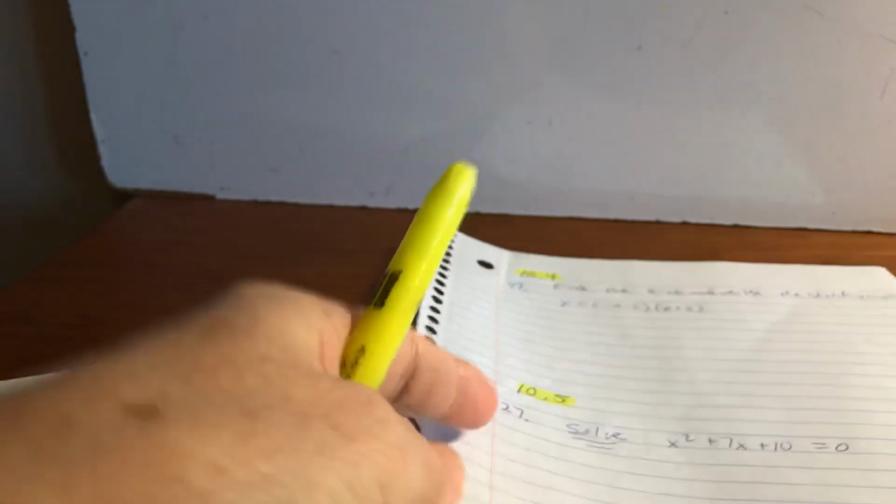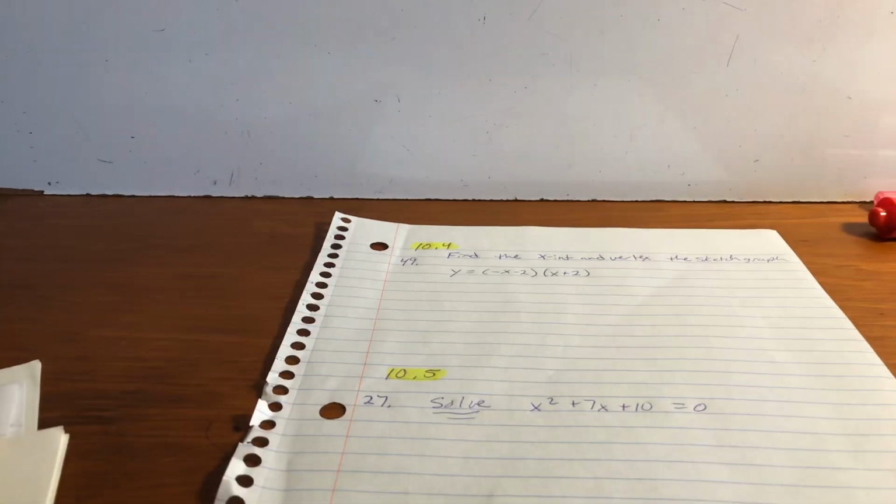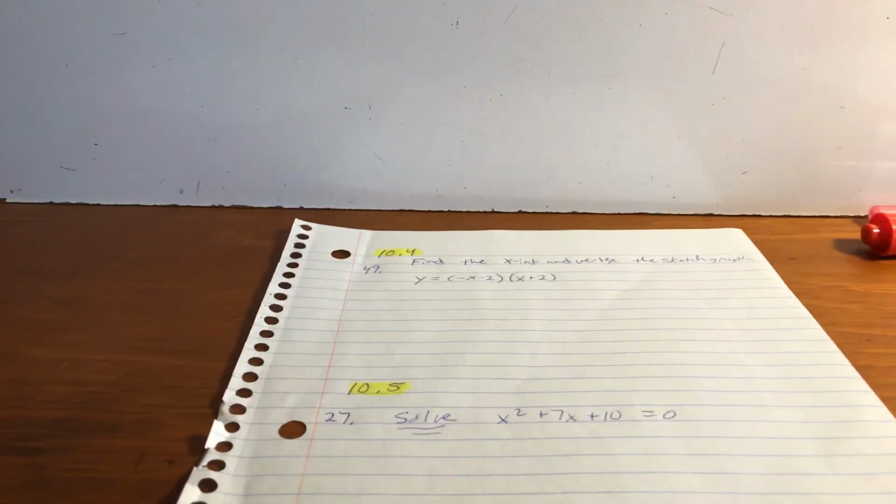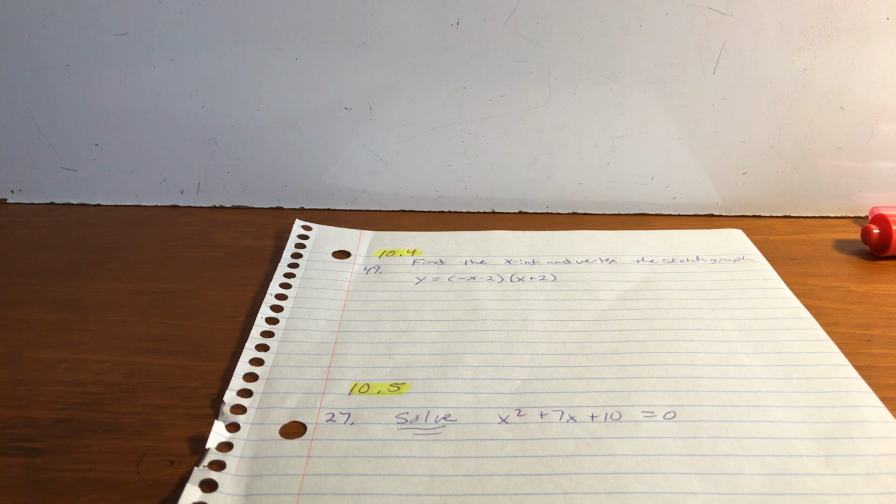Okay, so those were those two. I didn't have any questions on 10.3, which was a little surprising to me. So 10.4, number 49 is probably the best question, because this was using graphing and find the x-intercept and vertex to sketch the graph.